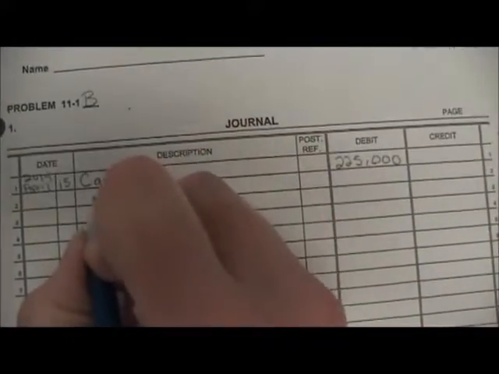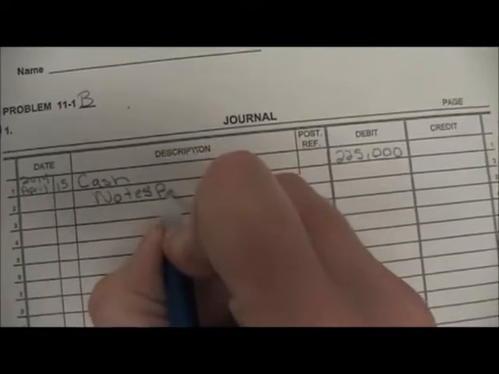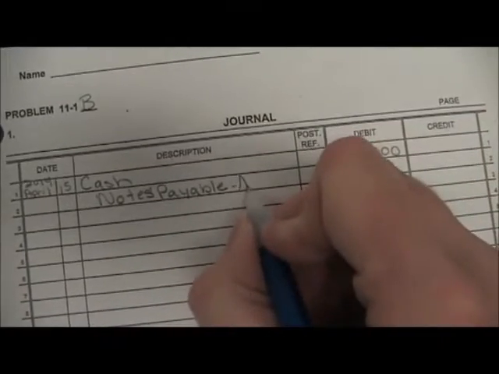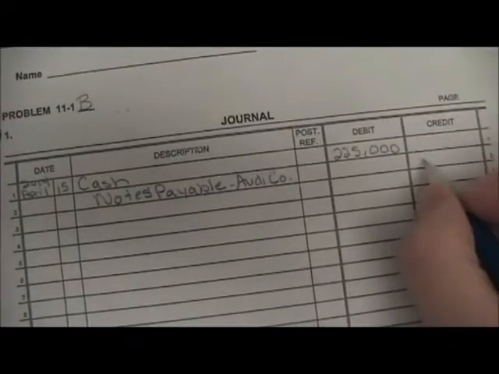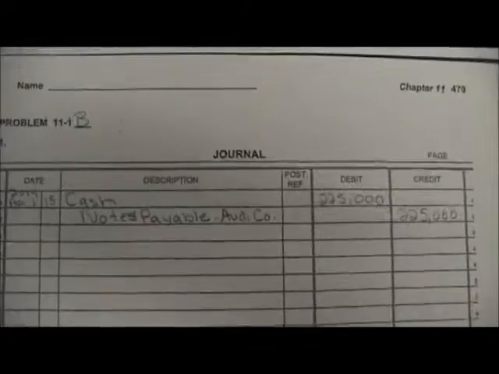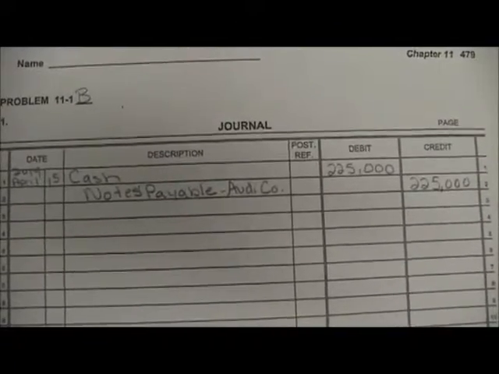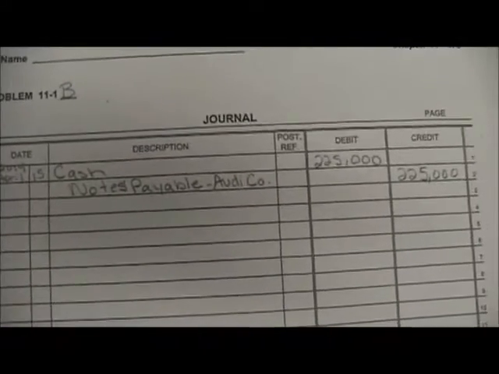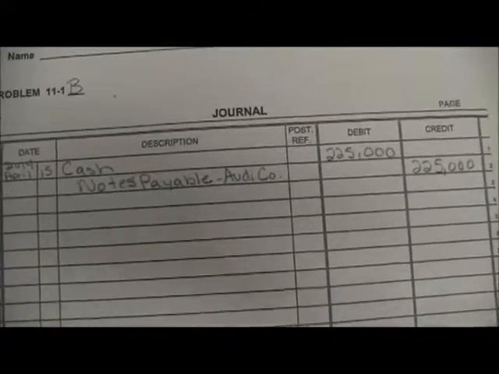We have to pay that money back, and we borrowed it in a form of a notes payable. We're going to put Audi Company so we know where the money came from. And we're going to credit notes payable for $225,000 because we now owe them that amount. The other information in the transaction, the 30-day 6%, we're going to use that when we make our payments on this notes payable.